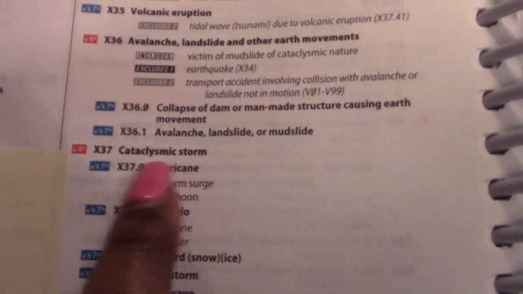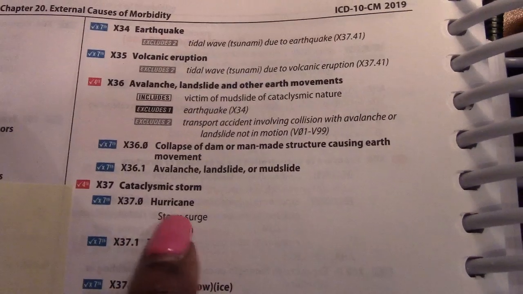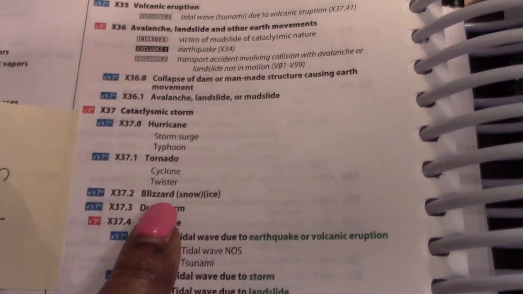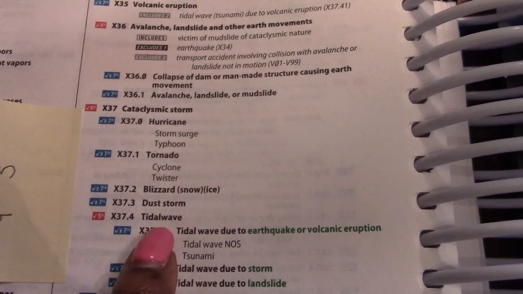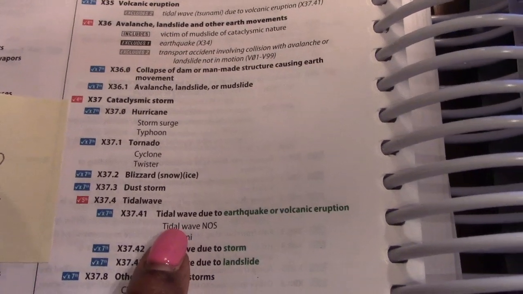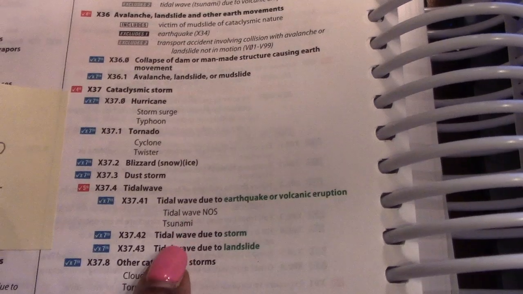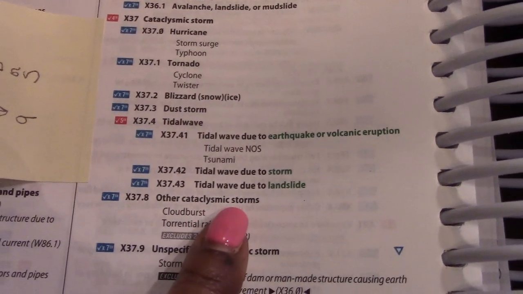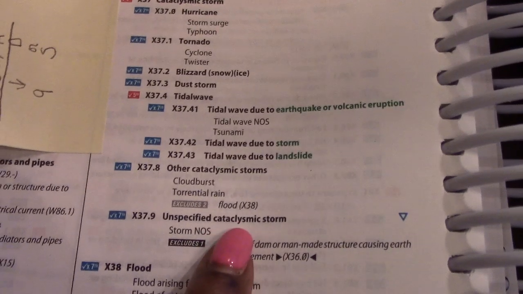Now let's look in the code book. Let me show you what the code book states about those codes. Let's look at X37.0. There it is, cataclysmic storm. X37.0 is hurricane. X37.1 is tornado. Blizzard is 2. Dust storm is 3. Tidal wave is 4. And that breaks it down into tidal wave due to an earthquake or volcanic eruption, due to a storm, due to landslide. And X37.8, other cataclysmic storm. And then 9, unspecified, X37.9.